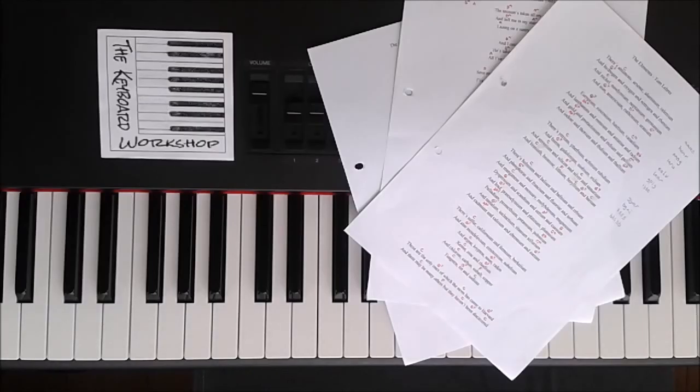So there it is, major and minor chords and how they're used in songs. And it's not obvious as to whether minor chords make a song sad or not.